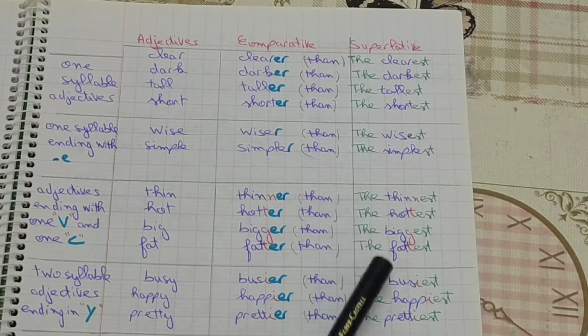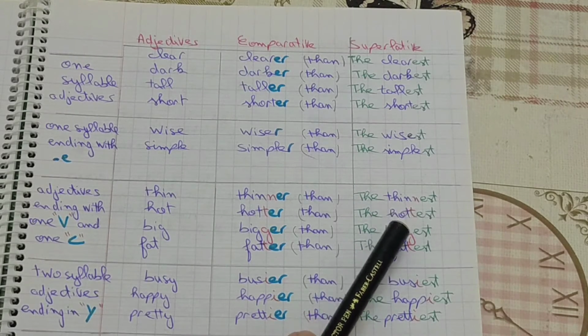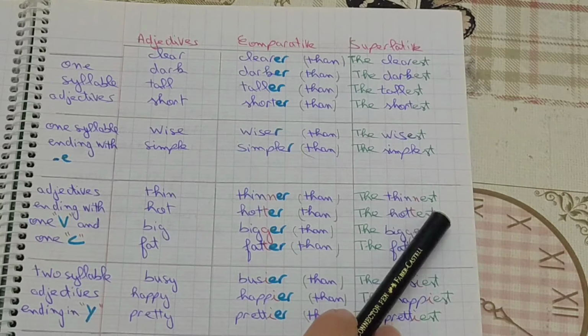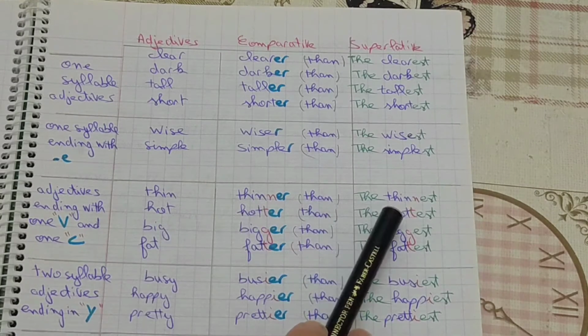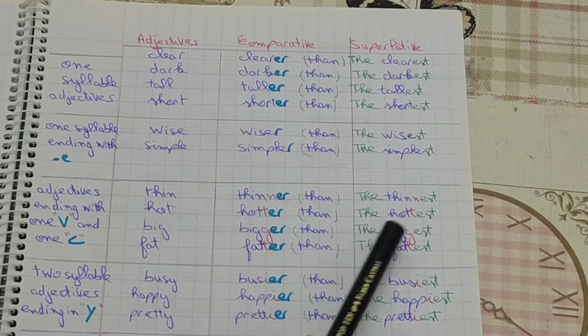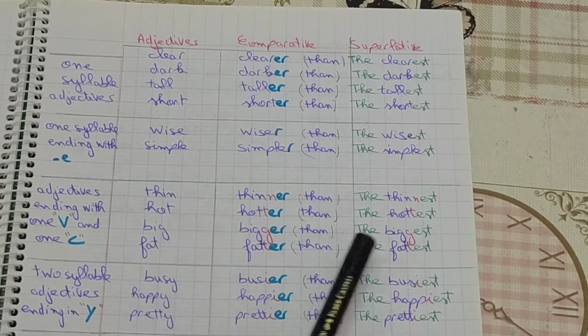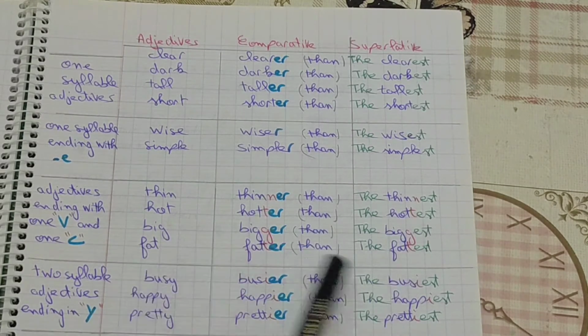The same thing with the superlative. We double the last consonant and we add est to get the superlative. So thin, the thinnest. Hot, the hottest. Big, the biggest. Fat, the fattest.